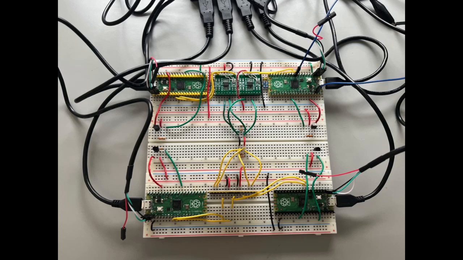This is a demonstration of a CAN driver implemented using the PIO coprocessors on the RP2040. The experimental setup is pictured here. You can see 4 Raspberry Pi Picos, each of which has an RP2040, and each of which communicates to its own CAN transceiver. So I'll show a labeled picture here.